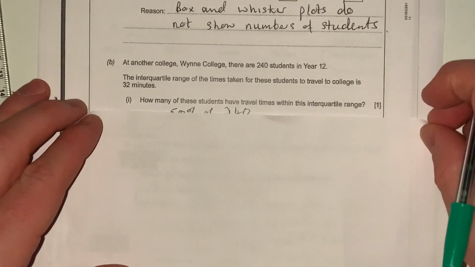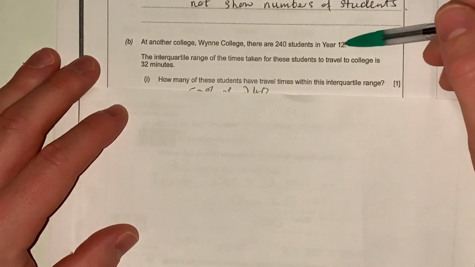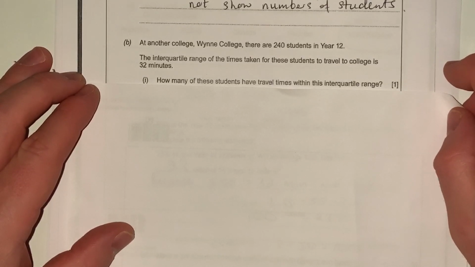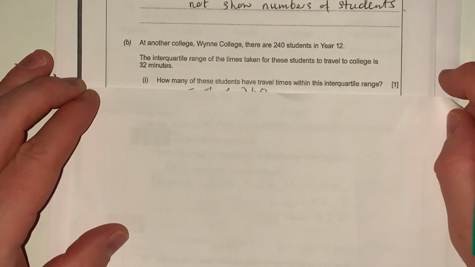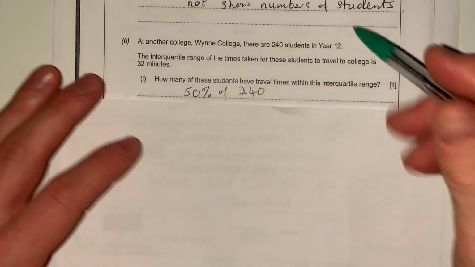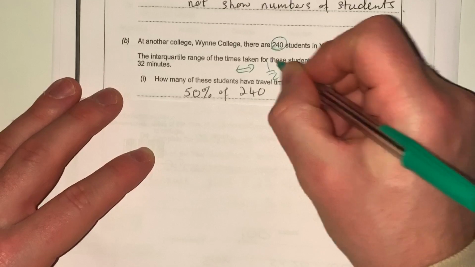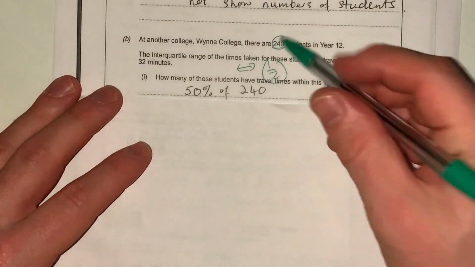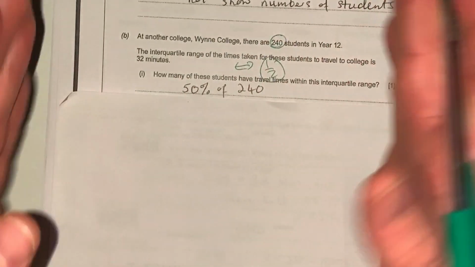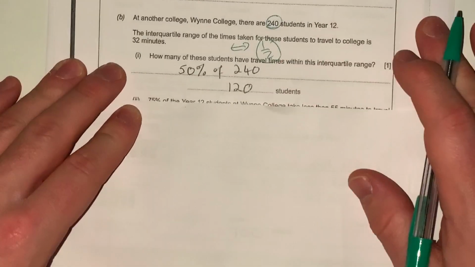And then the next one, on another college, Wynne College, there are 240 students in year 12. The interquartile range of these times taken for these students to travel to college is 32 minutes. How many of these students have travel times within this interquartile range? The interquartile range is actually half of the people, so that's why I've gone with 50%. Obviously the interquartile range is 1/4 to 3/4, which has to be 50% of the people. So how many of these students are in between there? There's obviously just 120.